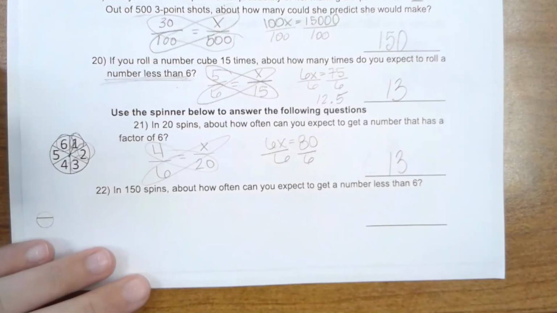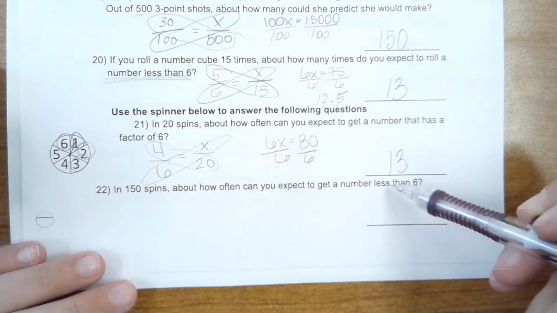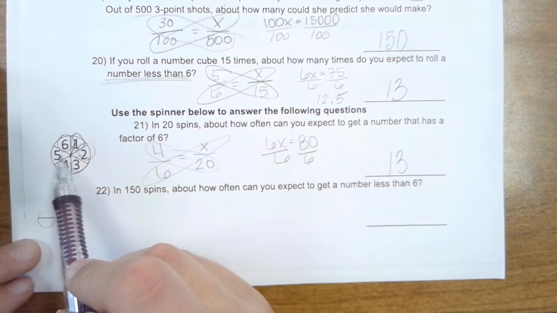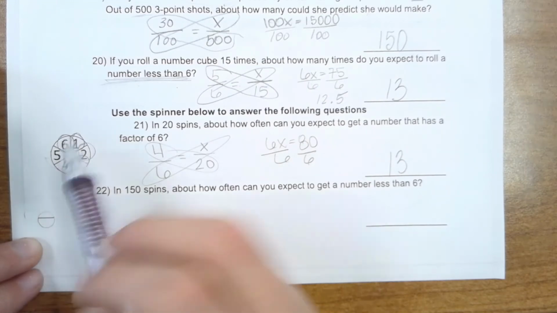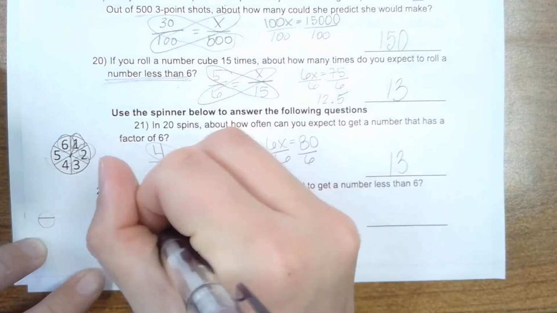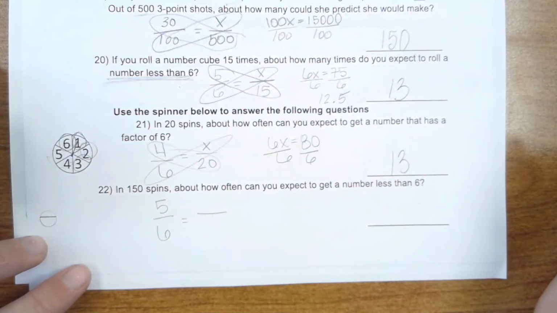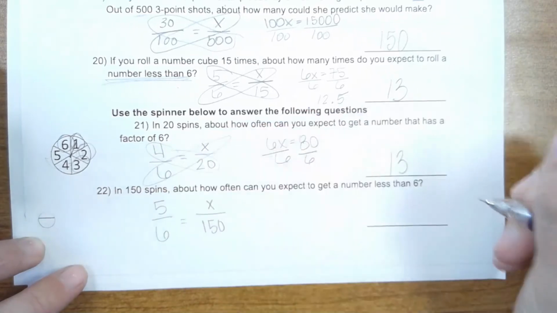All right, and then the last one. In 150 spins, about how often can you expect to get a number less than 6? So less than 6, we have 5, 4, 3, 2, and 1. So that's 5 numbers out of 6 total that are less than 6. That is our theoretical probability that we'll start with. And then we are trying to predict how many times out of 150.